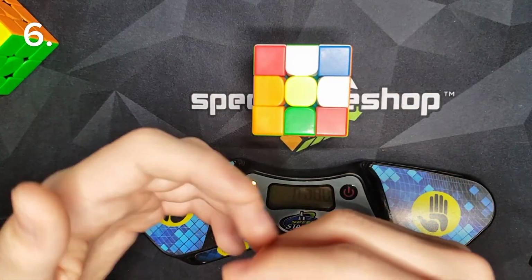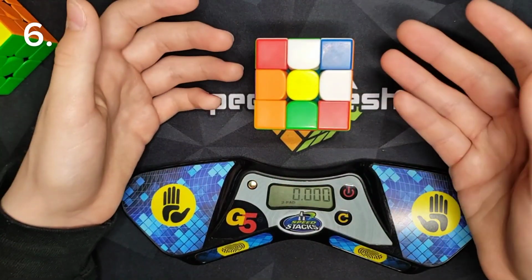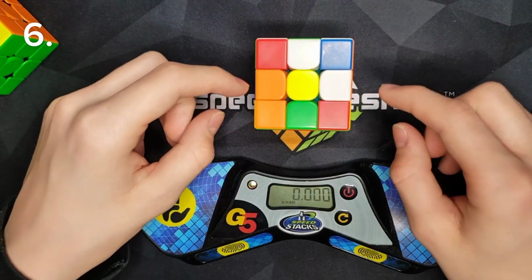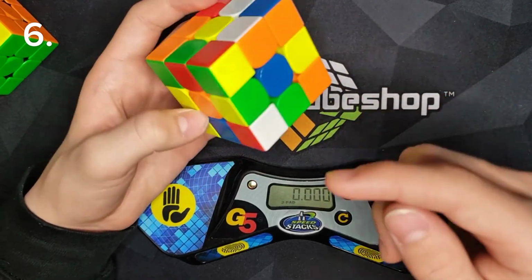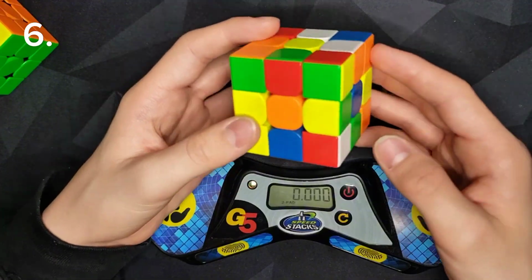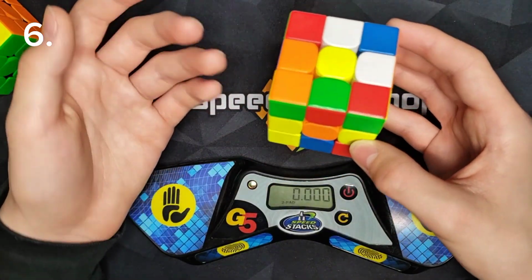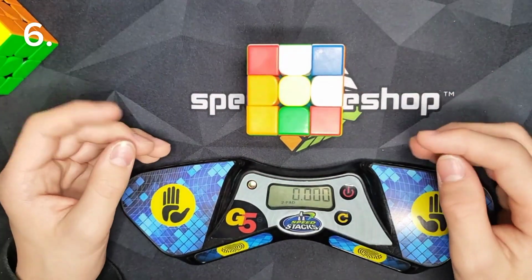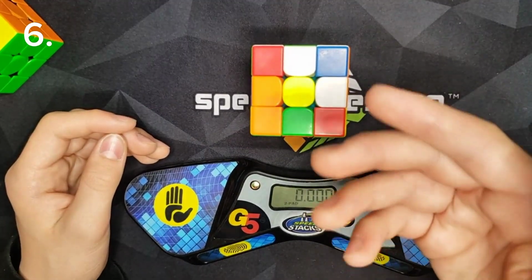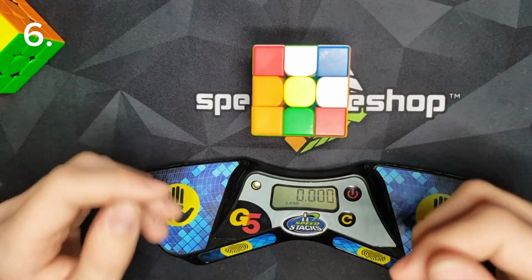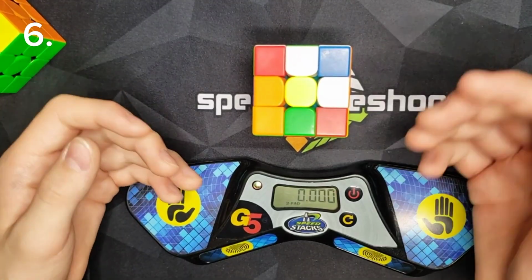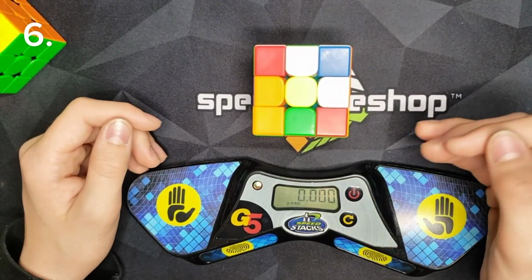However, it doesn't have to be fast at all. Having a slow TPS can give you many advantages when solving. For example, you can really look and observe the cube better, leading to faster times and more efficient solves. Slow TPS can also really help develop look ahead, which is very essential for being sub 15 or even sub 12.